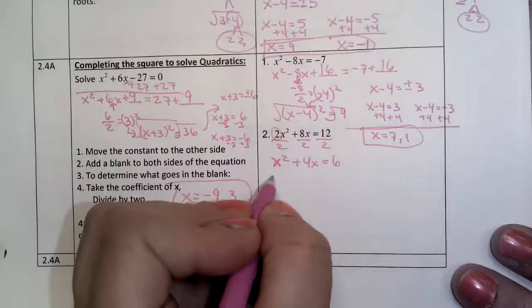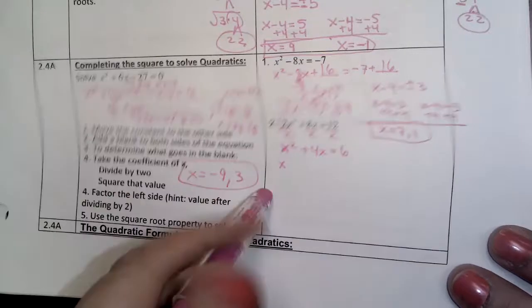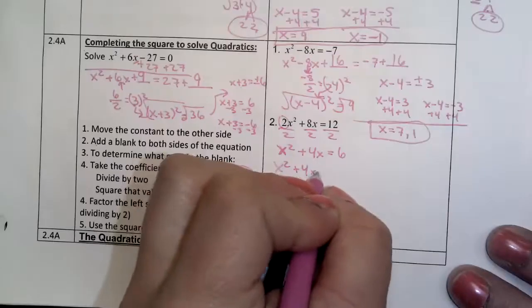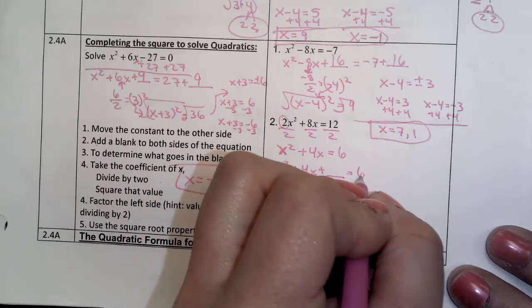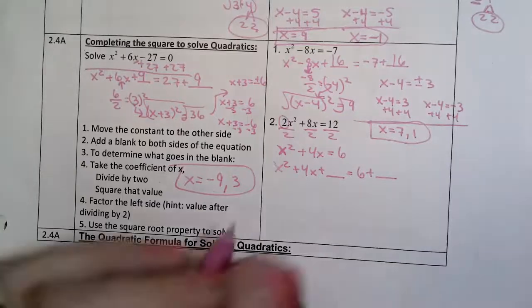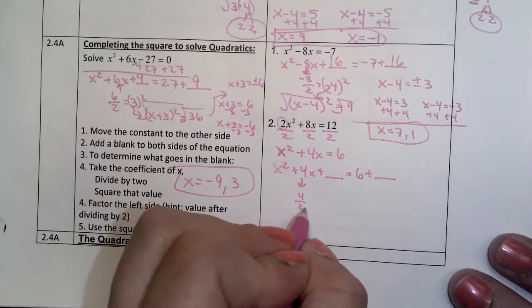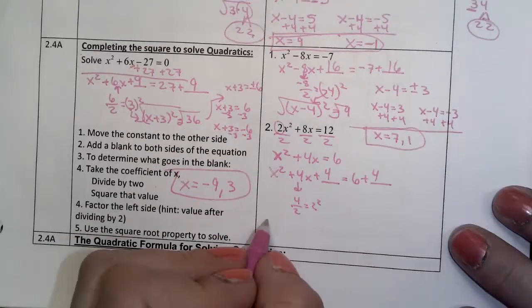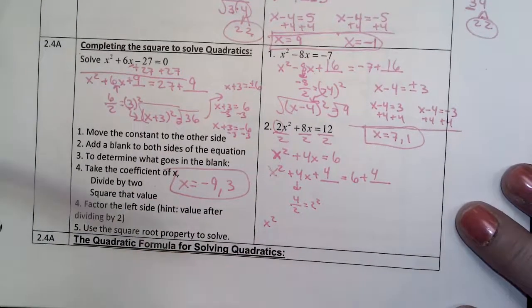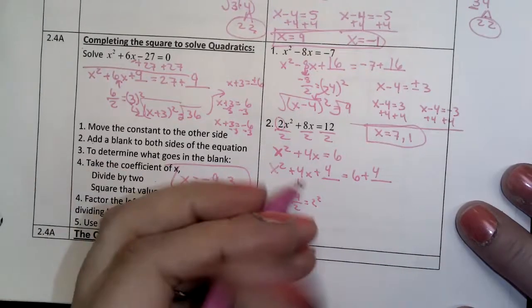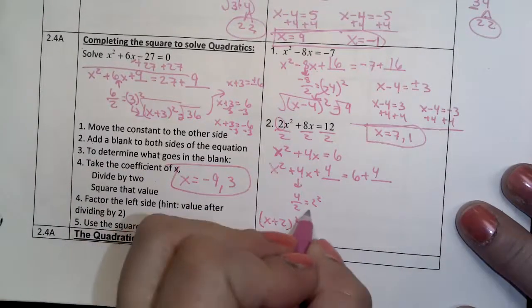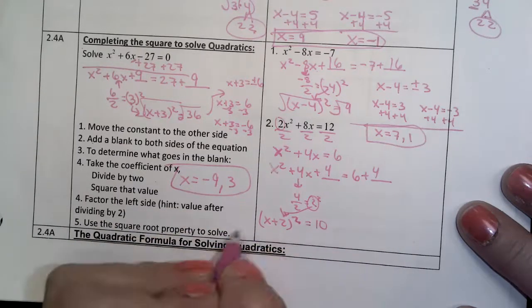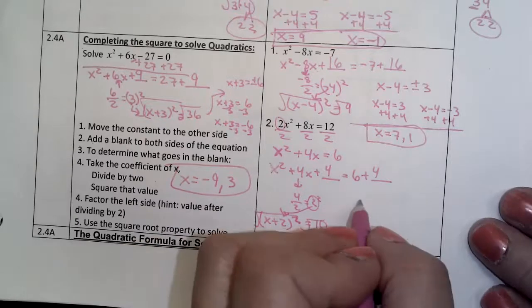Okay, so now I'm going to go on ahead and I'm going to say x. Oh, I don't know why I'm rewriting it. Oh yeah, I know why. So x squared plus 4x plus my blank equals 6 plus my blank. Okay, I'm going to take this and divide it by 2 and square it. So now I'm going to get x plus 2 squared. So remember that number right there always goes here, equals 10. Square root both sides. So I get x.